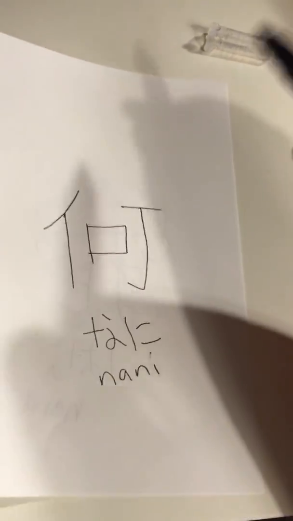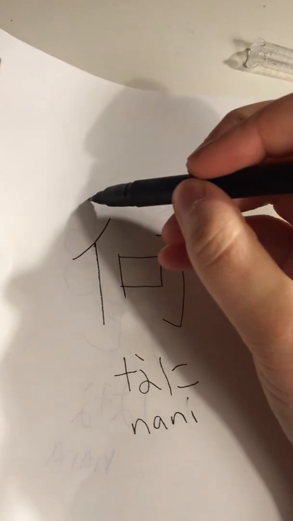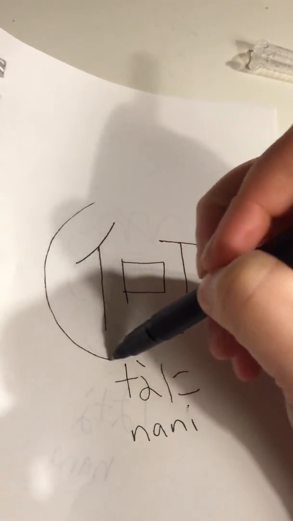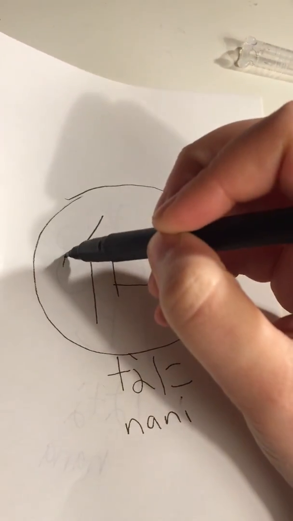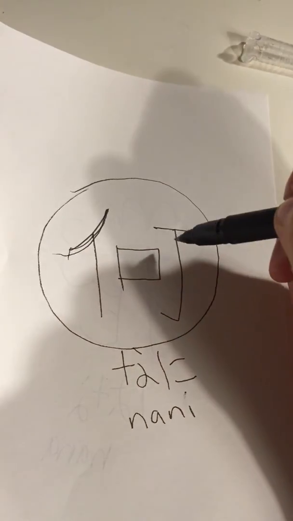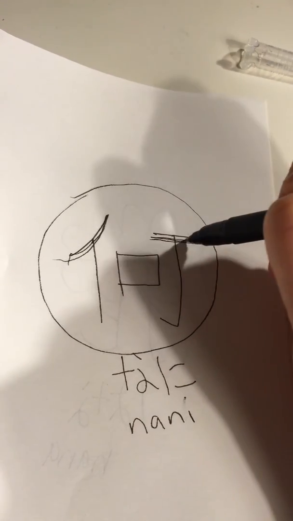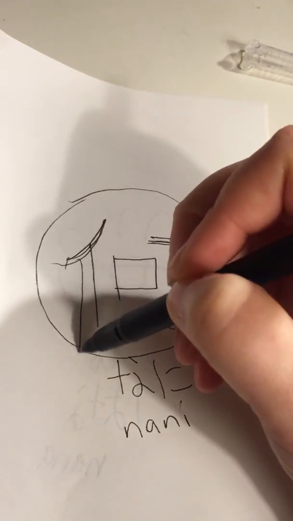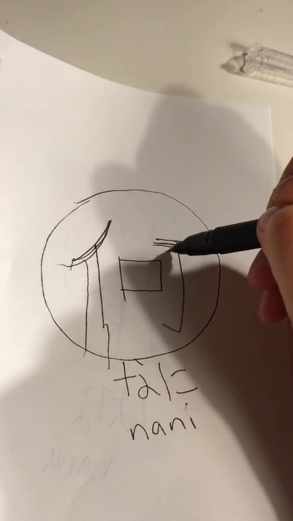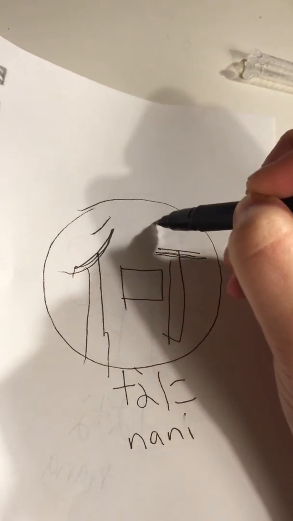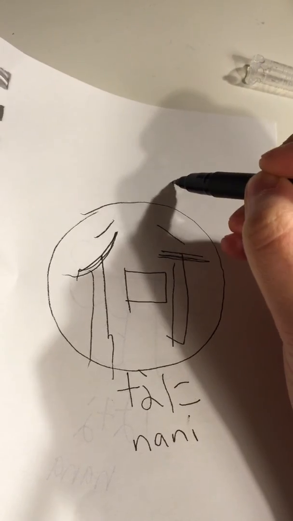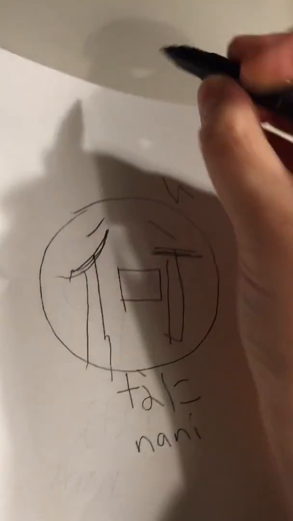And then this one for nani, that was kind of funny. It kind of looks like a face to me already, so I drew a face. And then these are the eyes. And then this is tears. And he's really upset, and he's like, what?